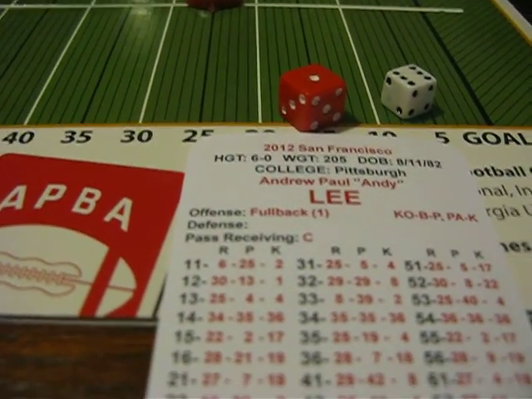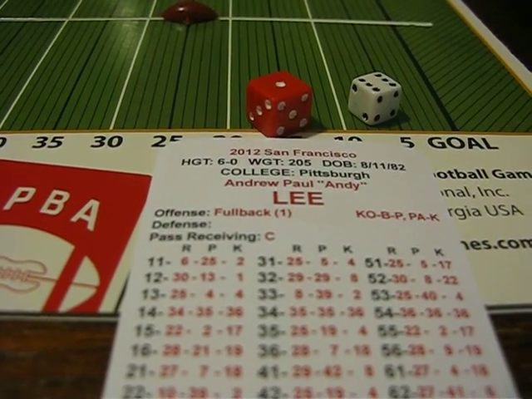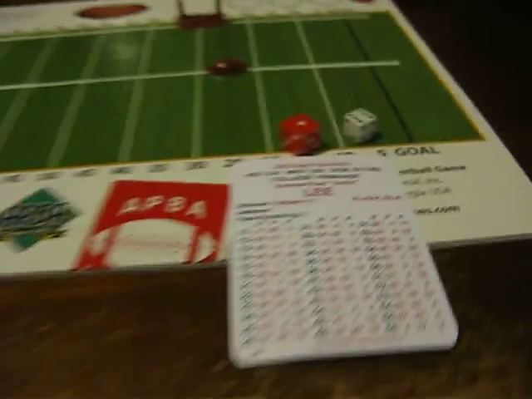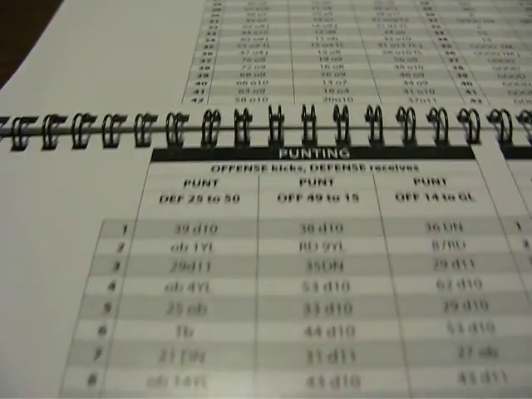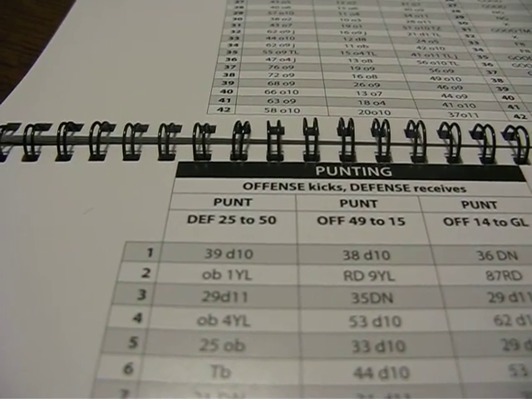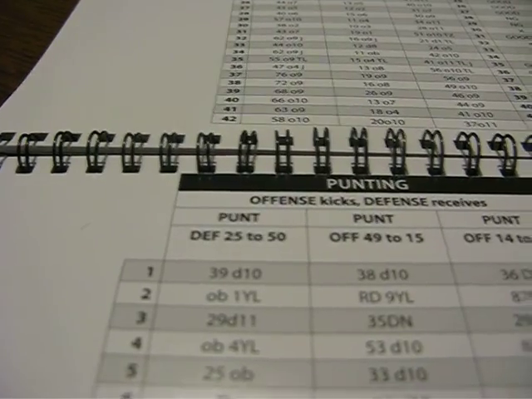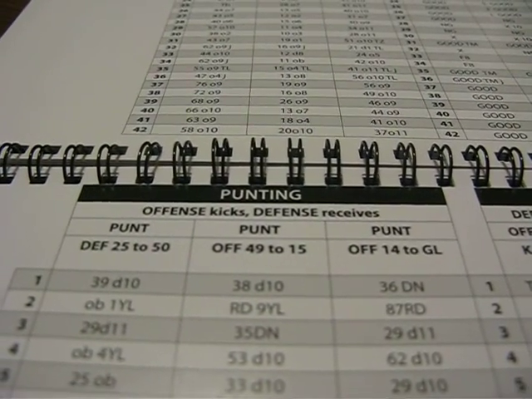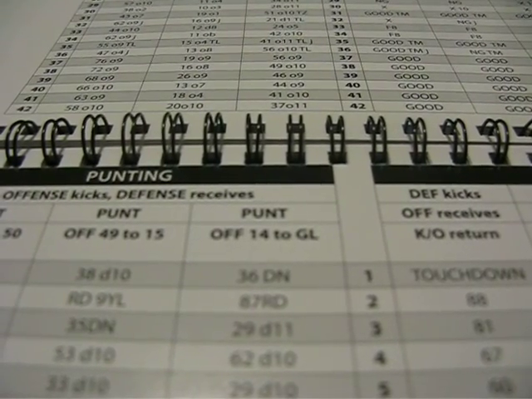Dice roll 16. 16 in the K column is a 19. Now, we have to go to the punting chart. There's 3 columns. I'm going to read it from left to right. Defense is 25 to 50. Offense is 49 to 15. And the offense is 14-yard line to the goal line.